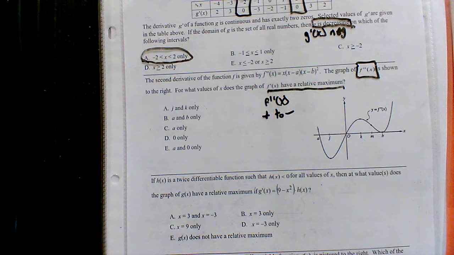Any ideas? Somebody I haven't talked to today? We're looking where the second derivative goes from positive to negative. We have the graph there on the paper. Somebody I haven't talked to. Yeah, go ahead, Joseph. Letter A.